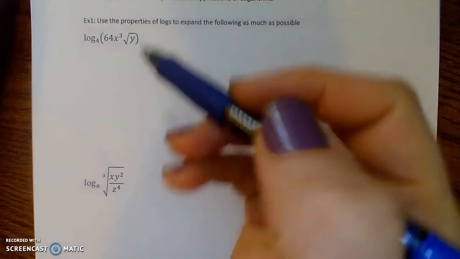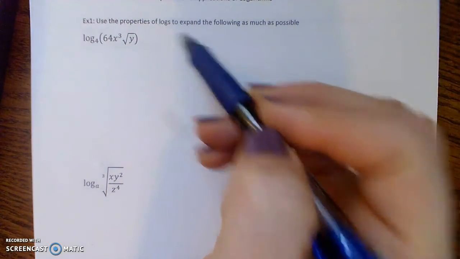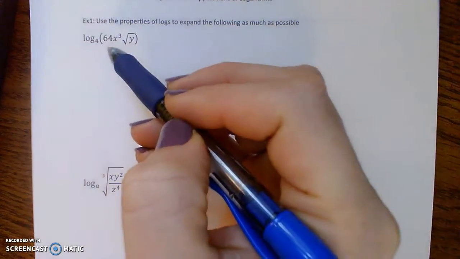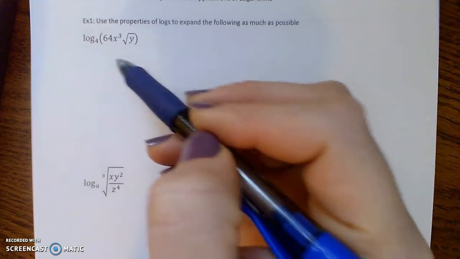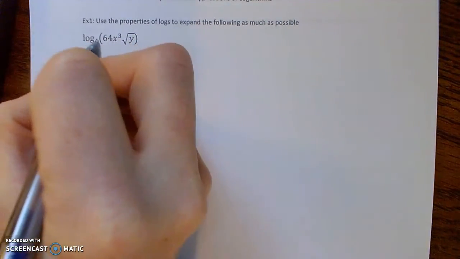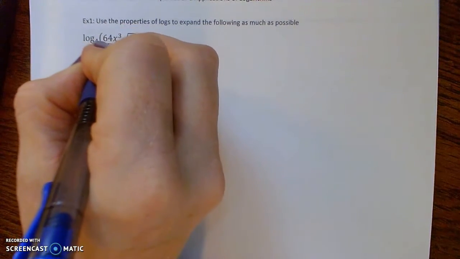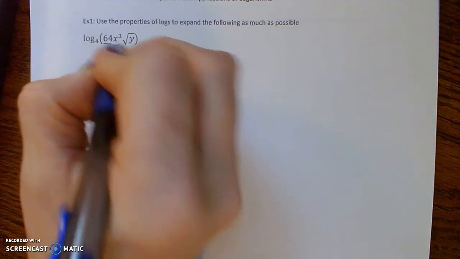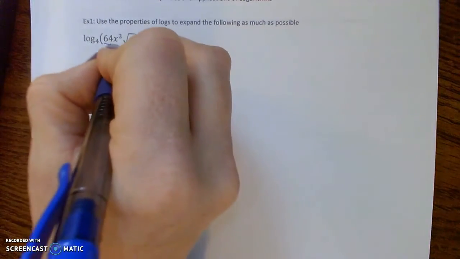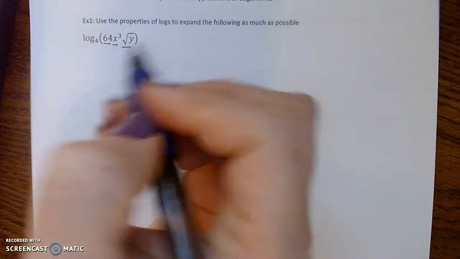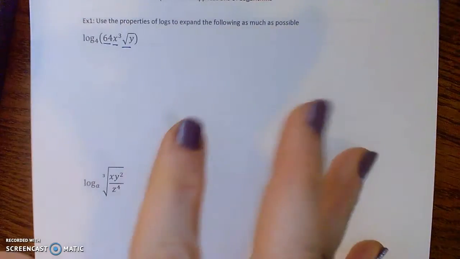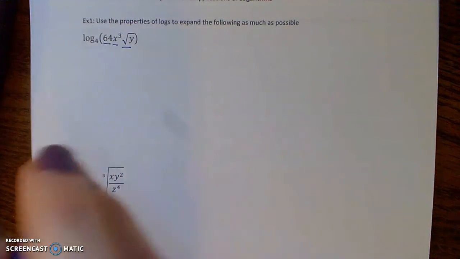In these examples, what we'll do is use the properties of logs to expand a logarithmic expression. So basically right now you have log base 4 of a product of three things. That's 64 times x cubed times the square root of y. What we're going to do is expand that out as much as we can.